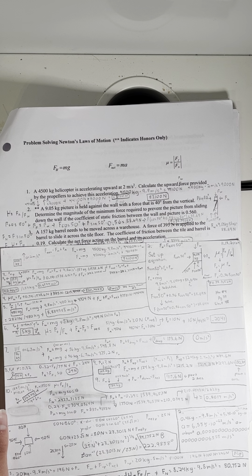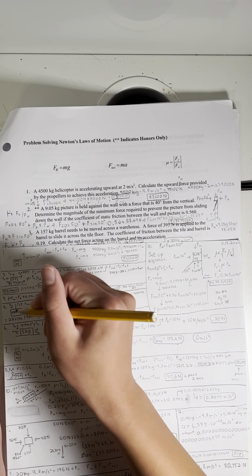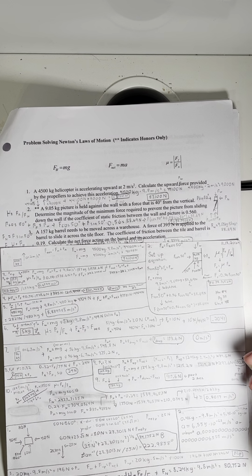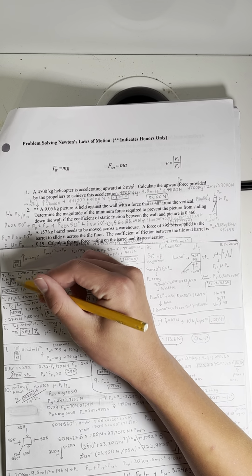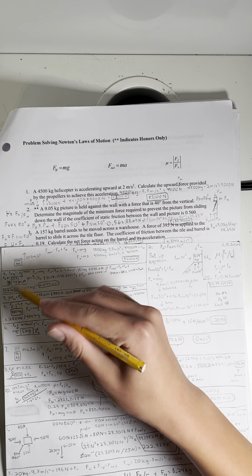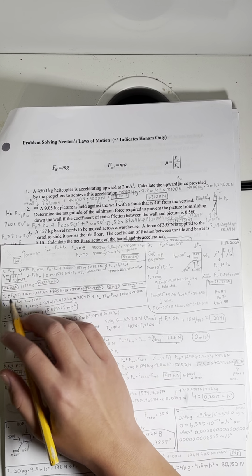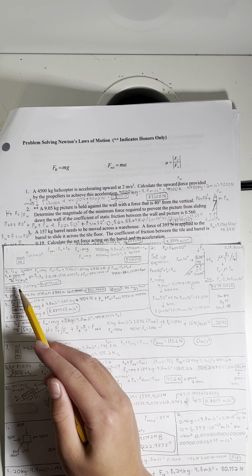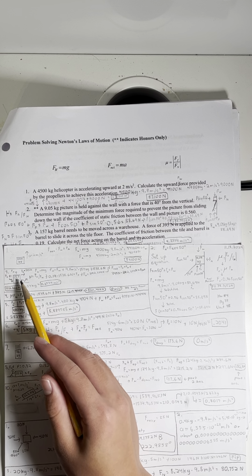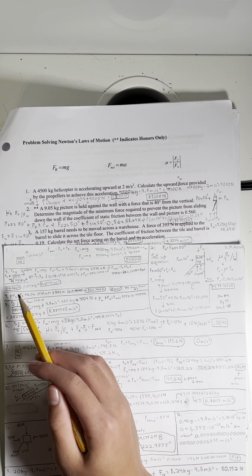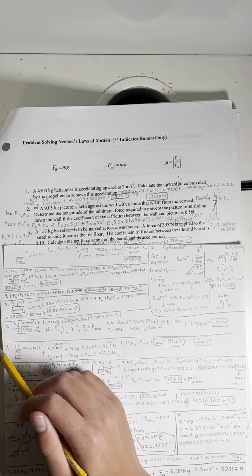We draw our forces: force weight, which is gravity pulling down, perpendicular to the surface; force normal, which is the opposite of that, perpendicular to the surface of contact; and force applied is 395 newtons, which for our reference, we're going to push to the right. And force friction is pushing to the left.